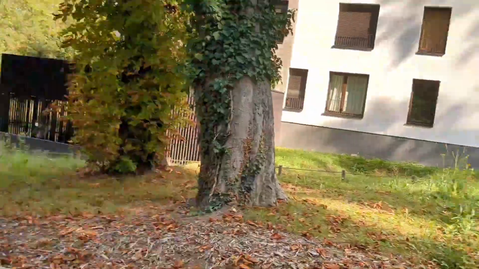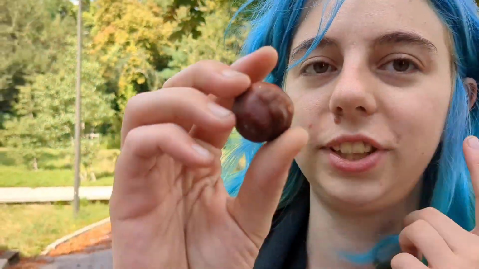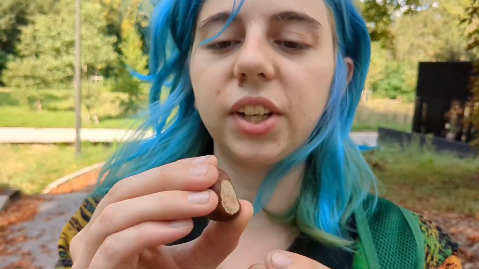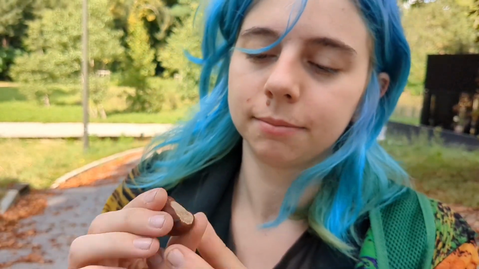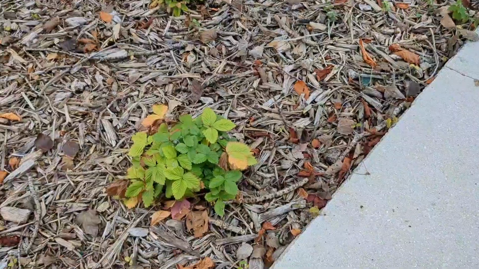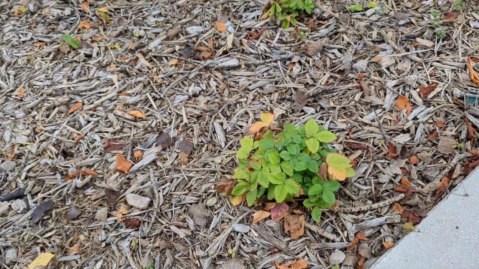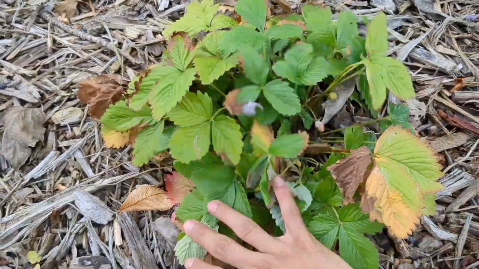And here we have horse chestnuts, something you do not want to eat. Basically the shell is really tough, so if you can't open it, don't eat it. And yeah, don't eat it. Bad. As well, there are a lot of wild strawberry bushes. There are fruits in them. Oh, here, this one.